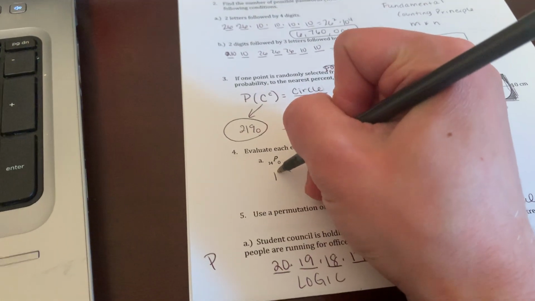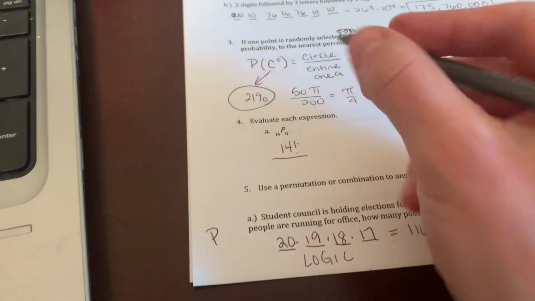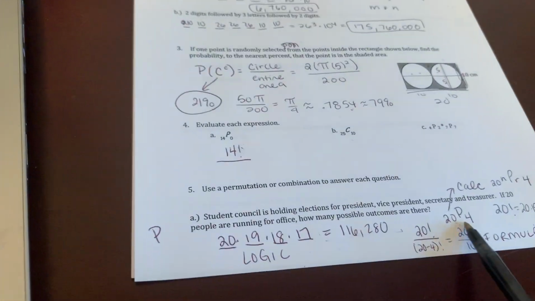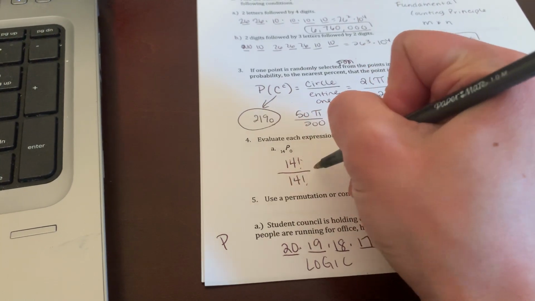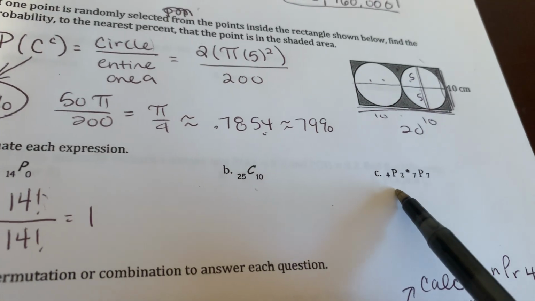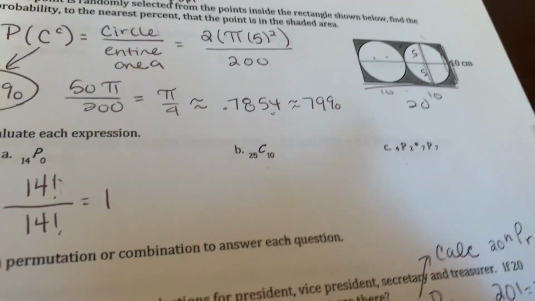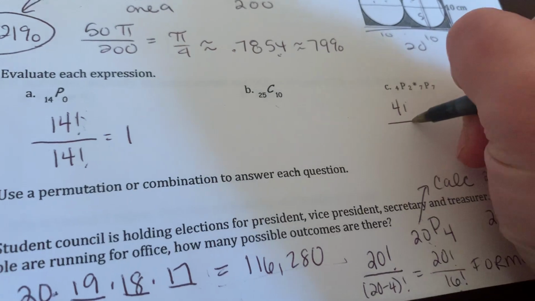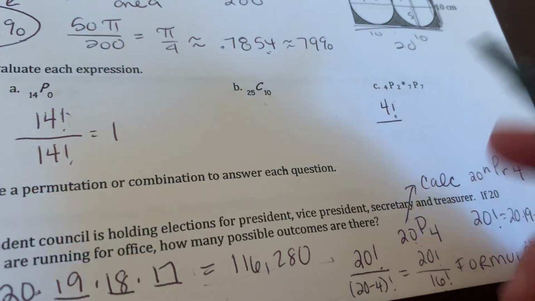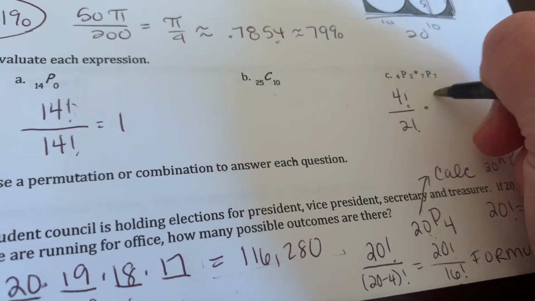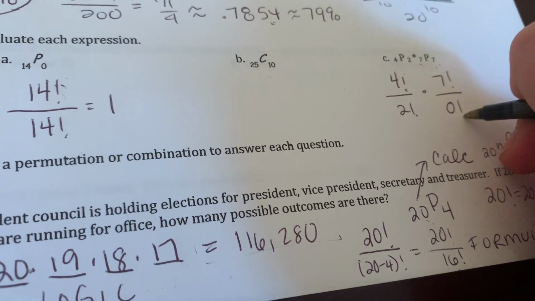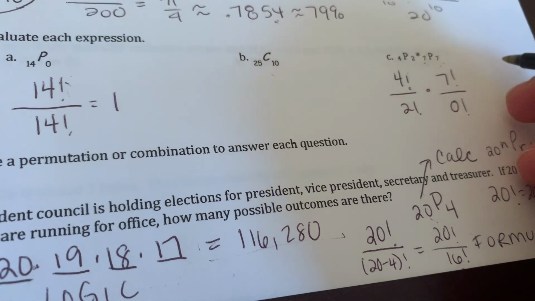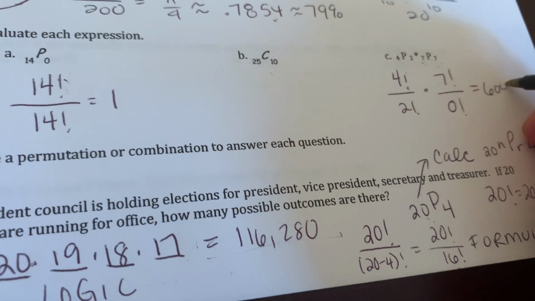So what this is saying is it's 14 factorial over, we subtracted these two. So subtract these two, 14 minus 0 is 14 factorial. You would get 1. Okay, and this is saying I have this many ways to do one thing, and then I have this many ways to do another. What would it be? This would be 4 factorial over 4 minus 2 factorial times 7 factorial over 7 minus 7 factorial, which is 0 factorial. And you would get 60480.